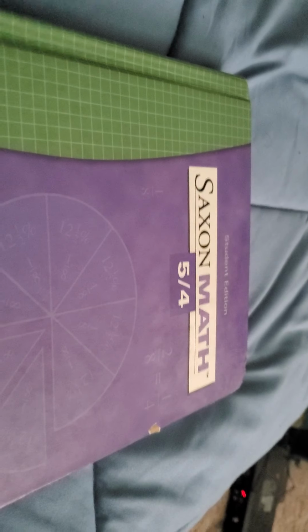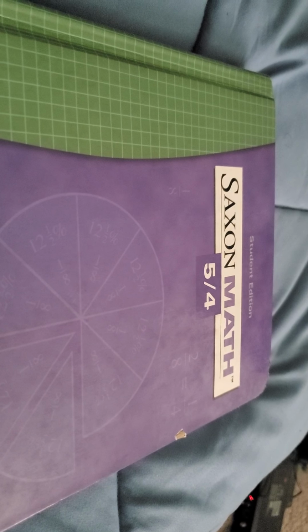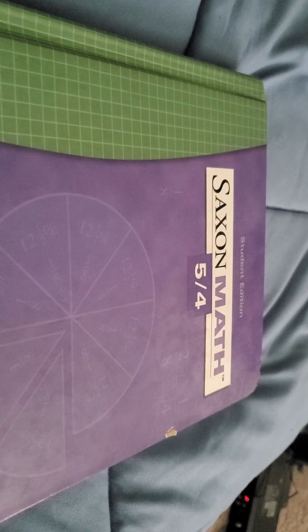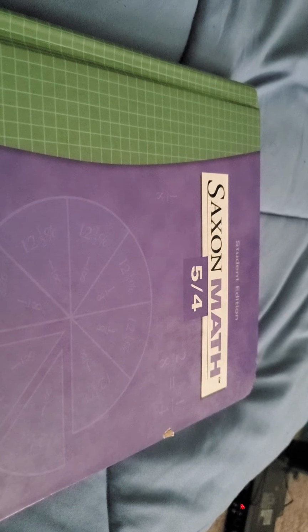This is Saxon Math 5/4, student edition of the Hake-Saxon edition. Not the Robinson edition, not the Larson edition. The Hake-Saxon edition. Now, I bought this at a Goodwill in Tillamook, Oregon, about 6 or 7 months ago on a road trip.